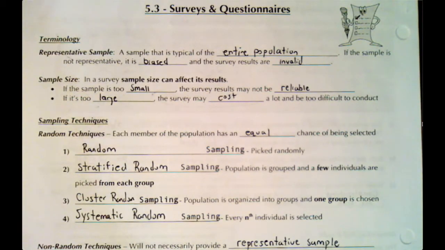So same example. There's a school of 400. We want 40. Maybe there's 28 people in your class. You survey all of those people. You walk out into the hall and start picking people out of the hall because they're right next to you. Maybe you only get 6. Then you go for lunch with 6 of your friends. Boom. There's your 40. That's convenience sampling.